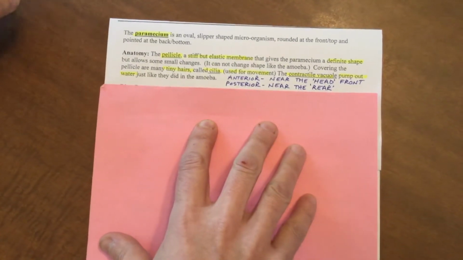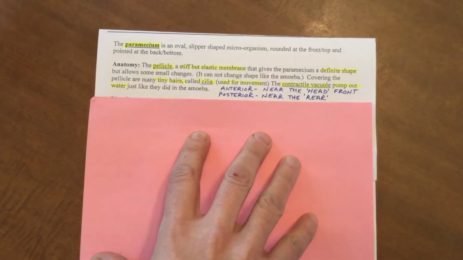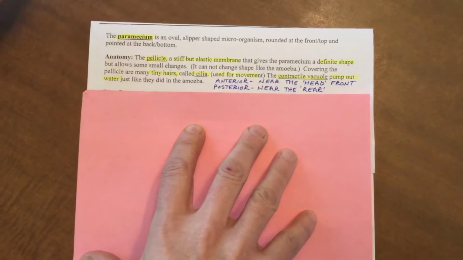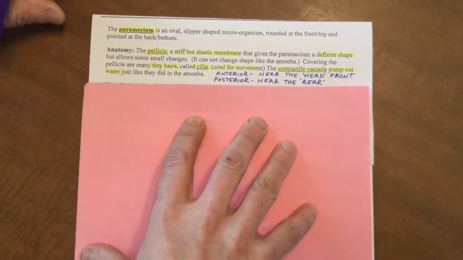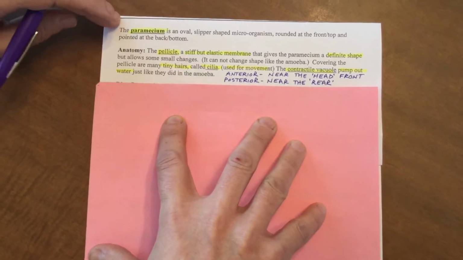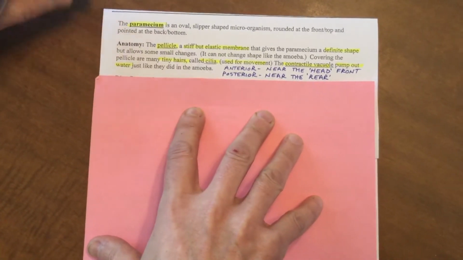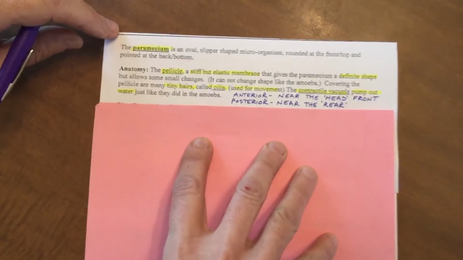So it's got more of a pellicle rather than a cell membrane or plasma membrane. It's a little bit more stiff, but it's still an elastic membrane. It's going to give it more of a definite shape, so it's not constantly changing shape like the amoeba is. Covering the pellicle, you will see on the video little tiny hairs called cilia. The cilia are going to be used for movement.